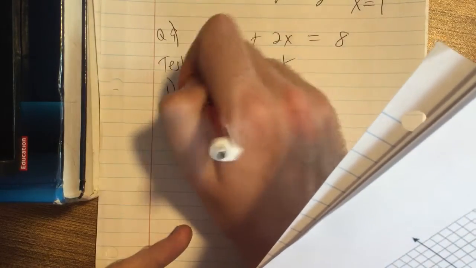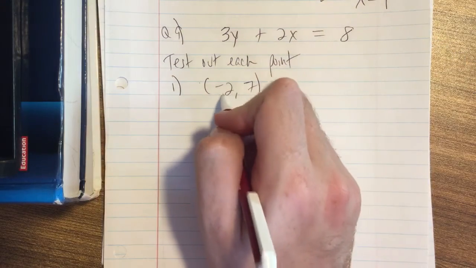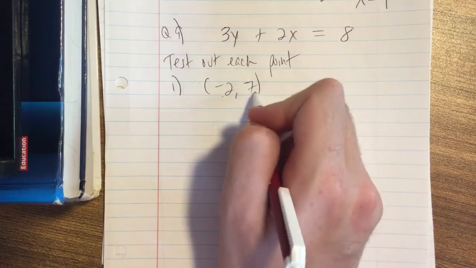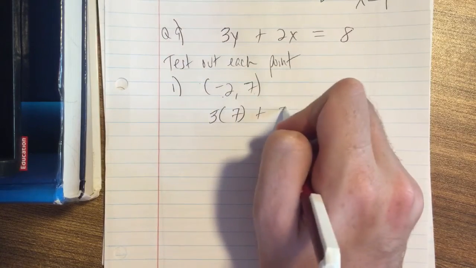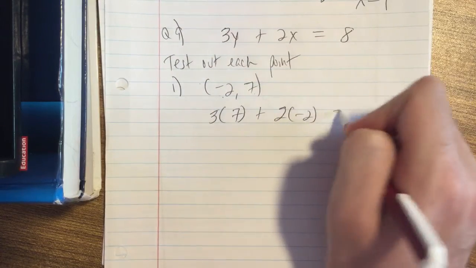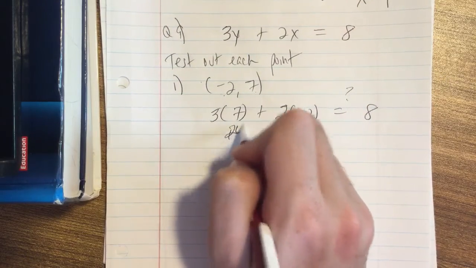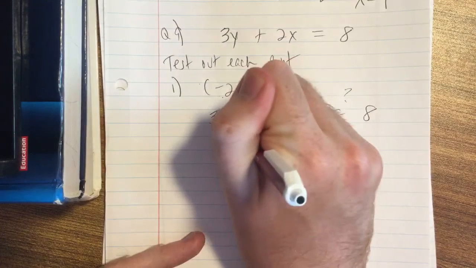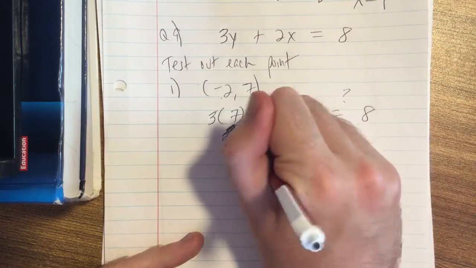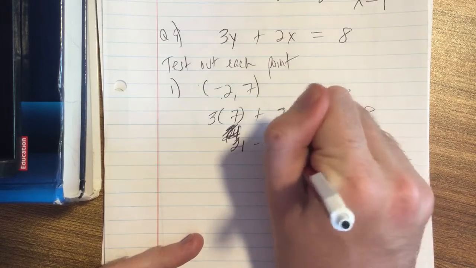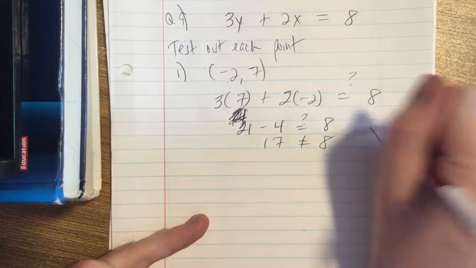Choice 1 is negative 2 comma 7, so we're going to plug a negative 2 in for x, and a 7 for y. 3 times 7 plus 2 times negative 2, does that equal 8? This is going to be 21 minus 4, does that equal 8? It's 17, so that one's not the right answer.